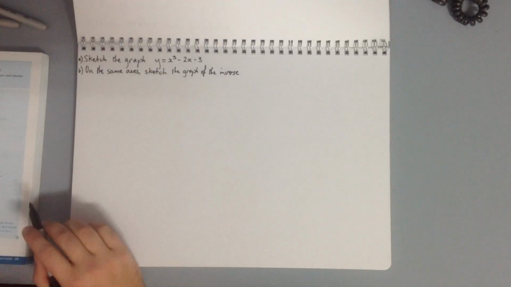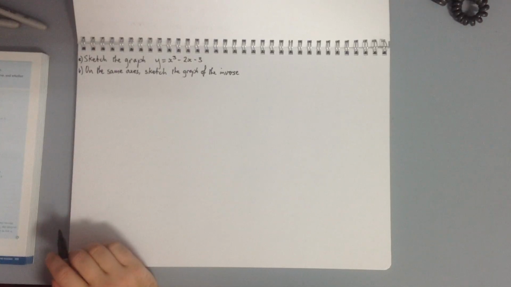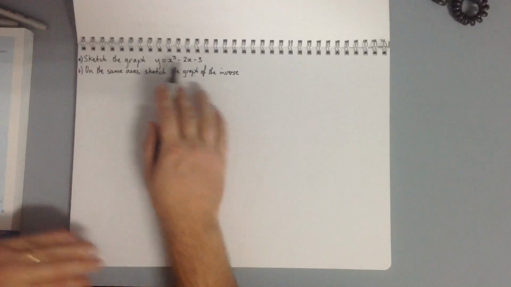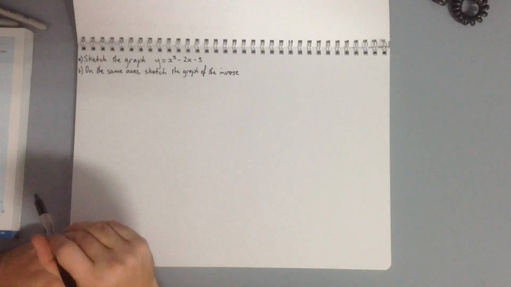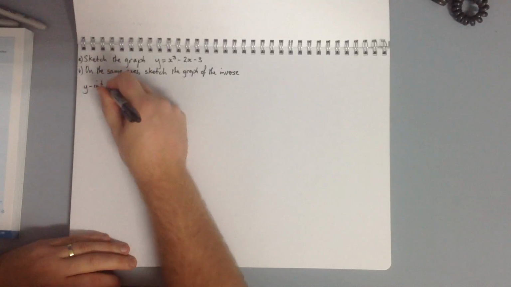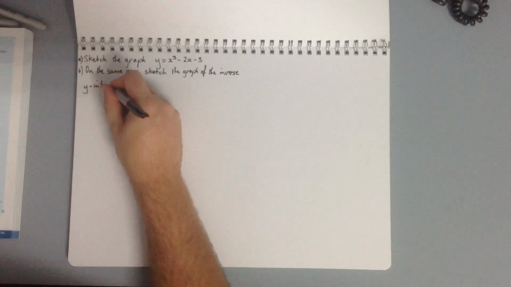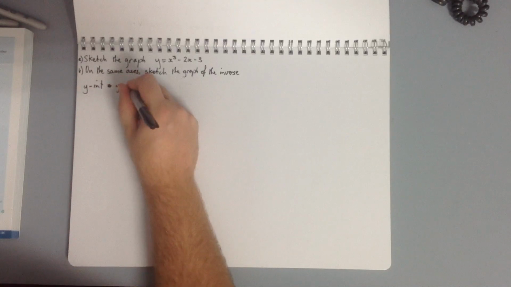We need to sketch a graph of y equals x squared minus 2x minus 3, and on the same set of axes sketch a graph of the inverse. So we need to start off by finding a bit of information. Our y-intercept is going to be when x equals 0, so that's simply at y equals negative 3.